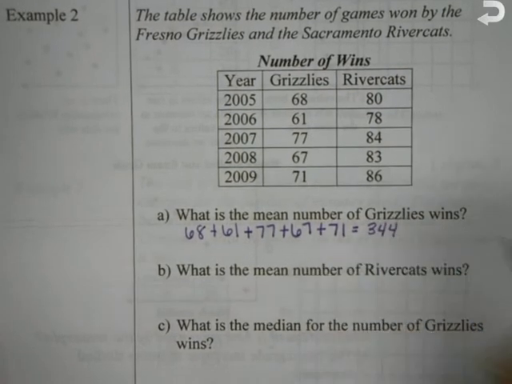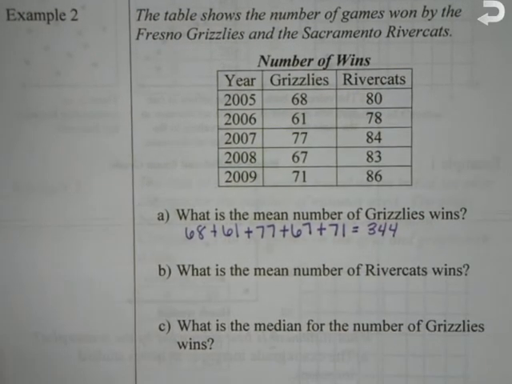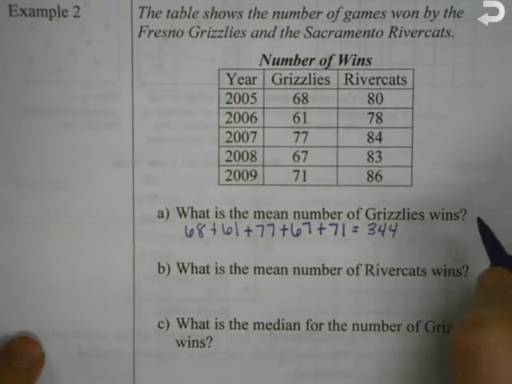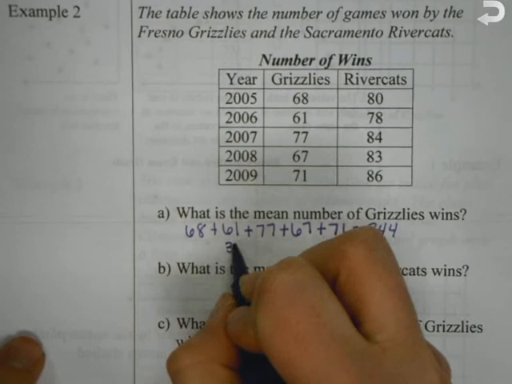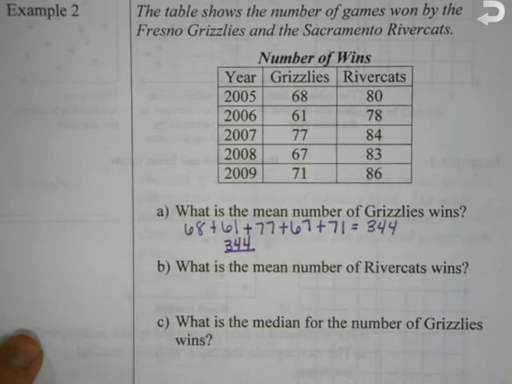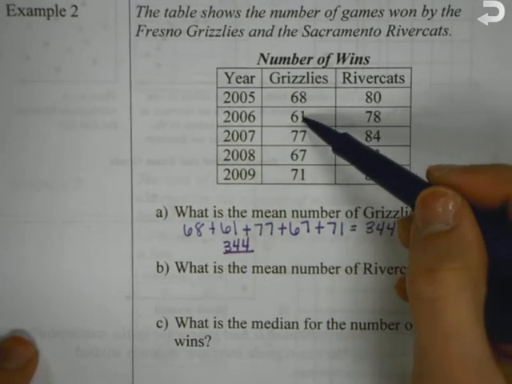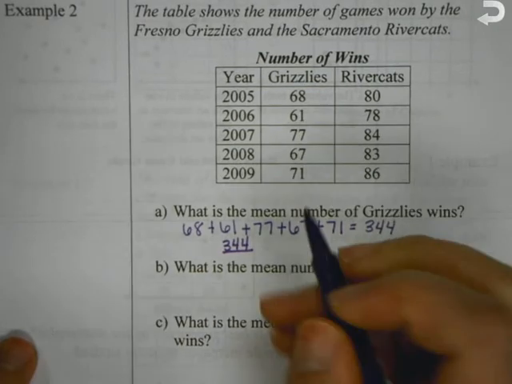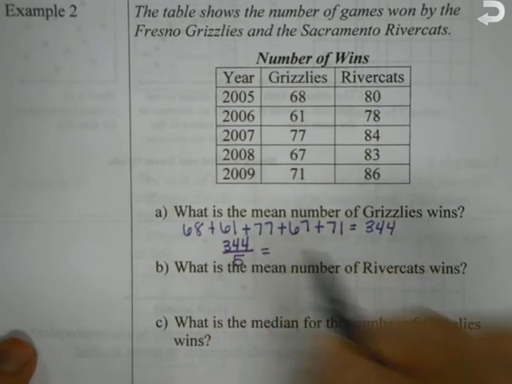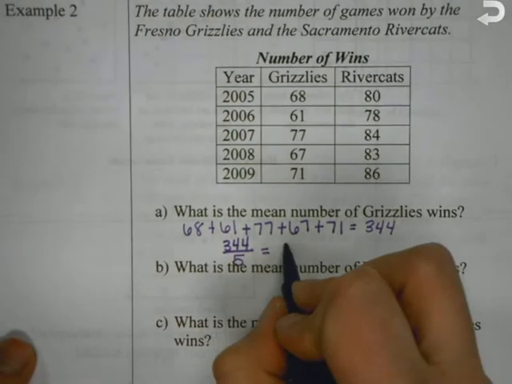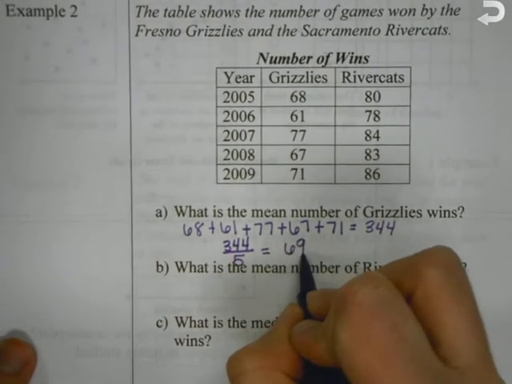I take 344 and divide by how many scores I added up. How many did I add up? 1, 2, 3, 4, 5. So 344 divided by 5, which gives me 69. So the mean number of wins, the average of all of their wins, was 69.